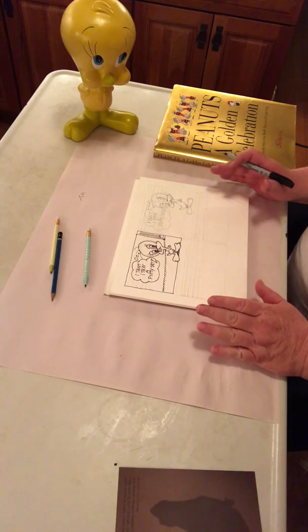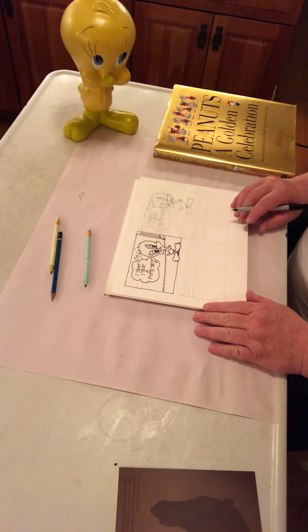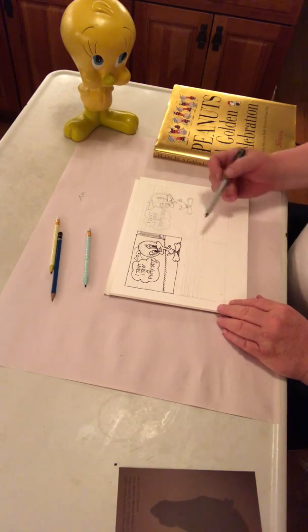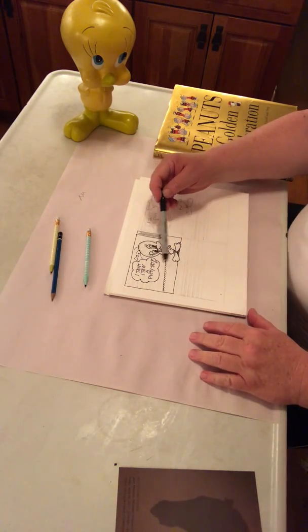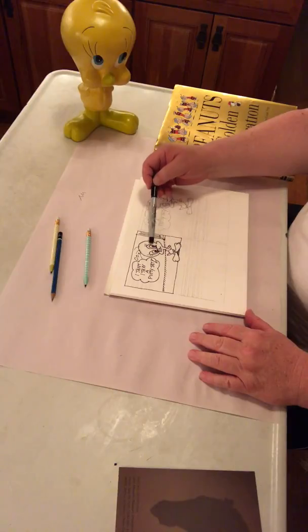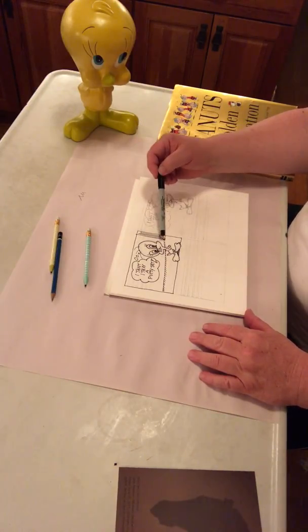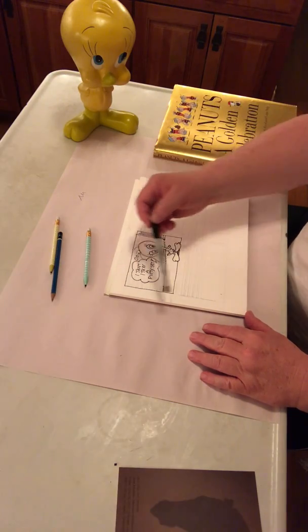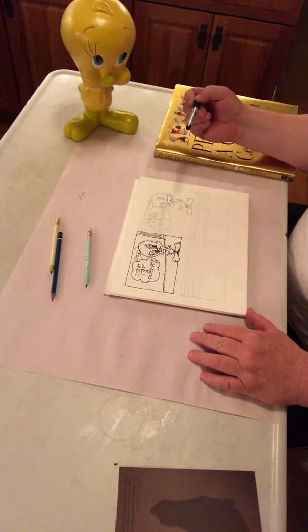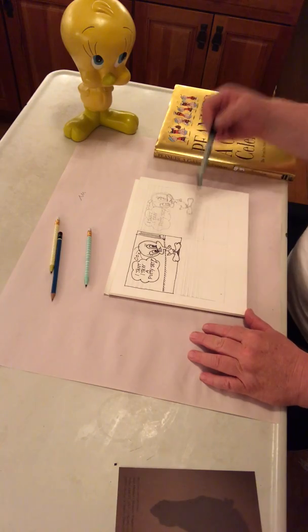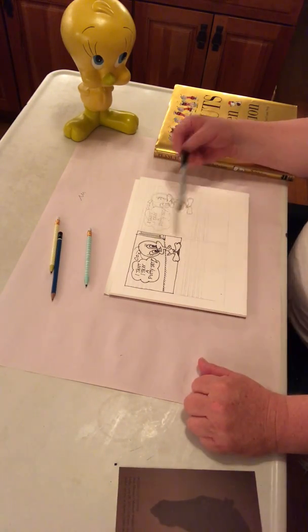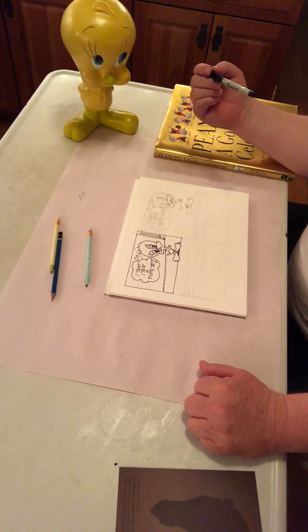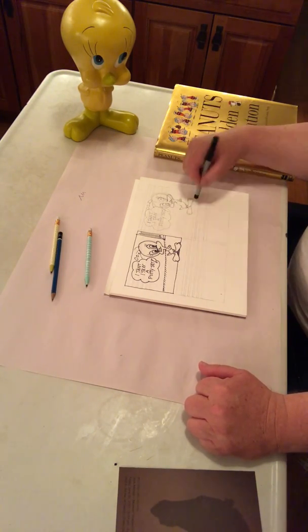That is how you draw a cartoon strip in black and white. Now if I wanted to, I could take my watercolors, paint Tweety all yellow, blue eyeballs, and even paint the door brown and the floor maybe a light gray, and make sure you have contrast so that things pop out. But this is the basic way to draw a cartoon strip.